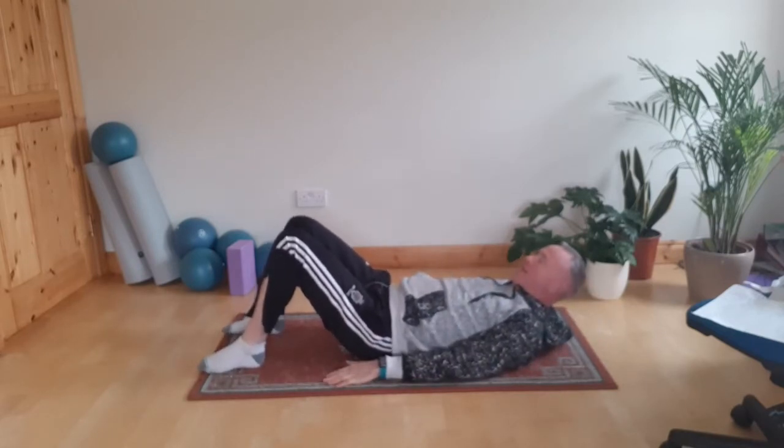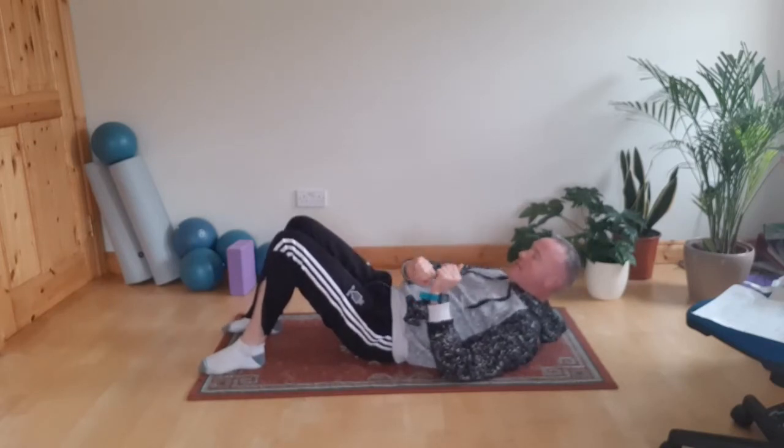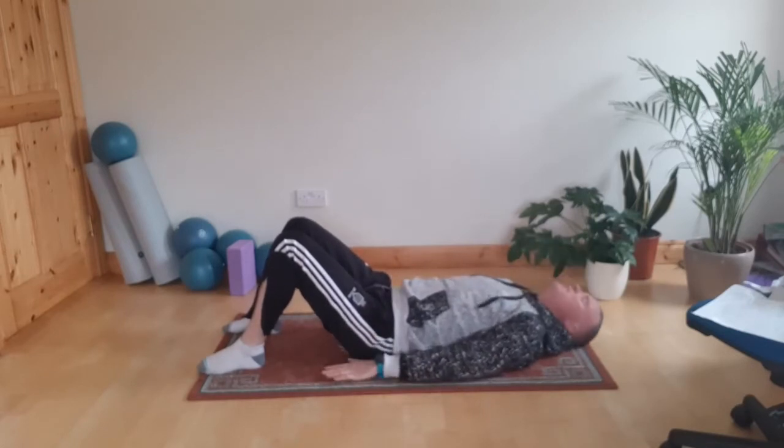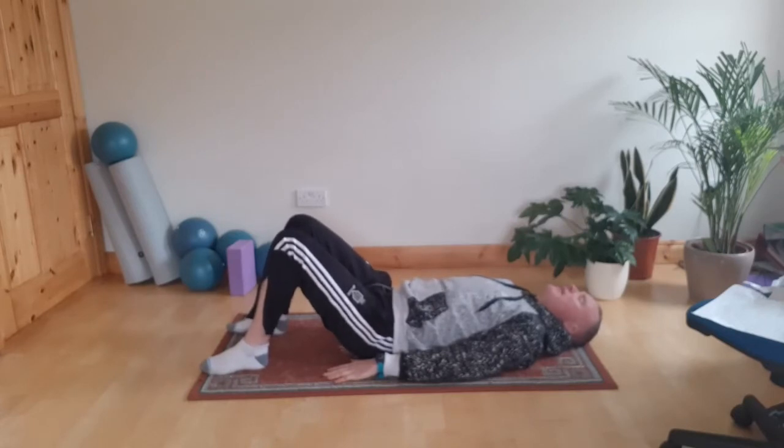So get 2 feet, both knees over feet. Keep the 2 feet parallel, which is really important. Keep even distance between the knees. Press that tailbone down. Take both arms either side.